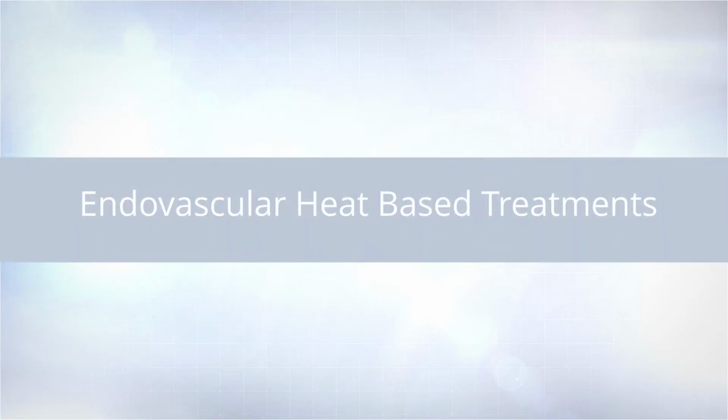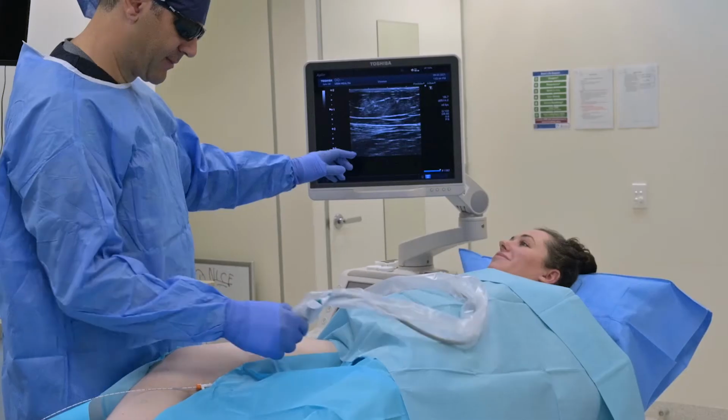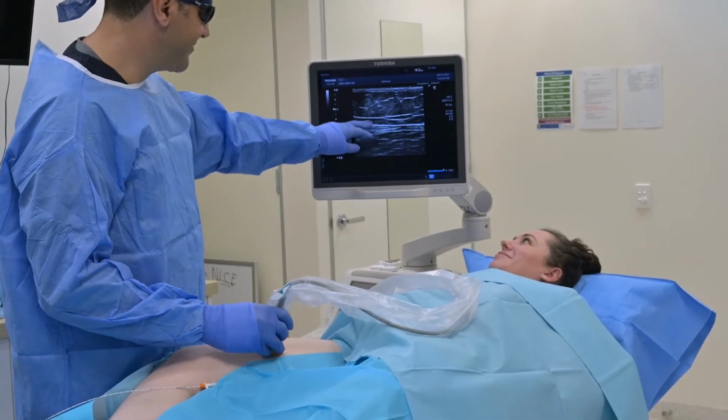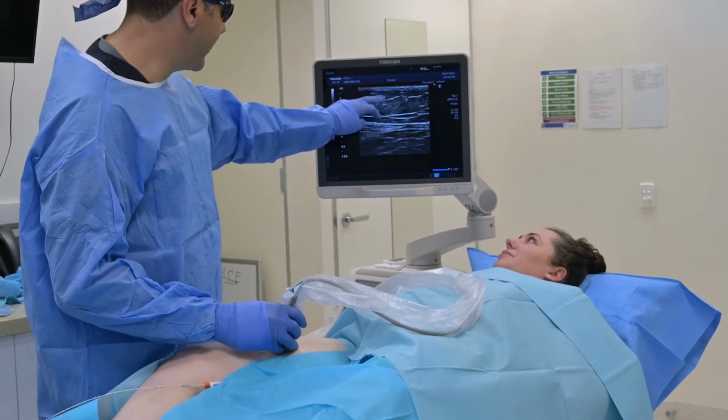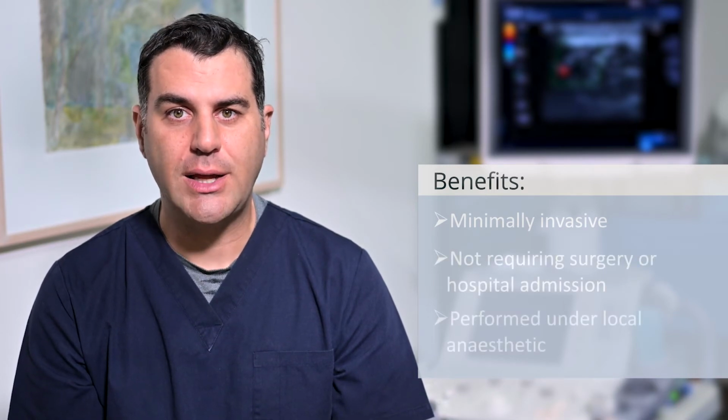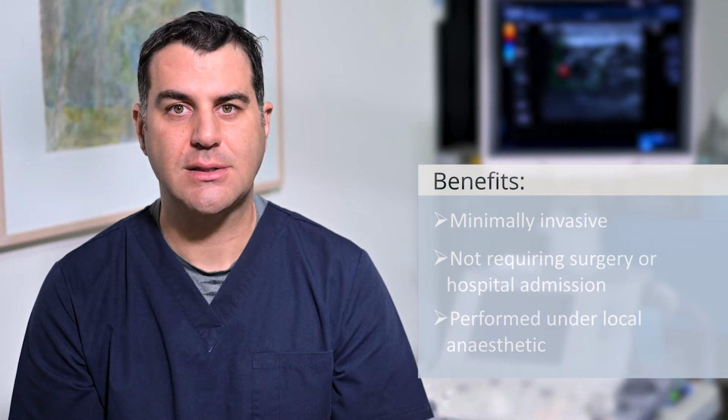Now let's start with the first group, the heat-based or ablation techniques. These were developed in the mid to late 1990s and introduced into Australia in 2005 and 2006. They include endovenous laser ablation and radiofrequency ablation. Both techniques have gradually become the gold standard for the treatment of varicose veins, with many international guidelines recommending them as the first-line treatments. The reason for this is that they are minimally invasive, not requiring surgery or hospital admission, and are performed under local anaesthetic on a walk-in, walk-out basis.